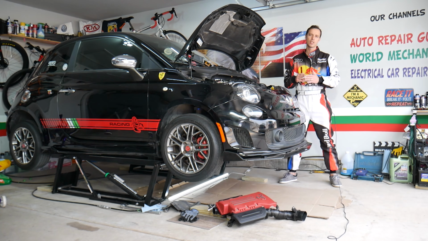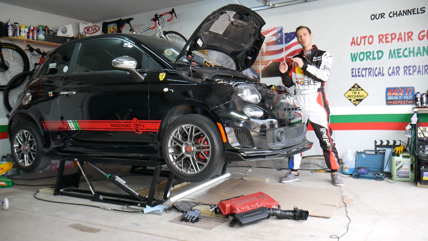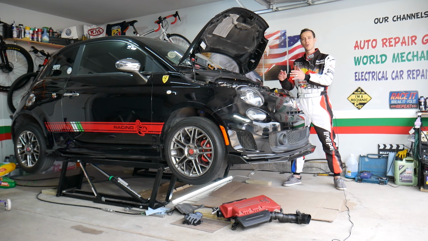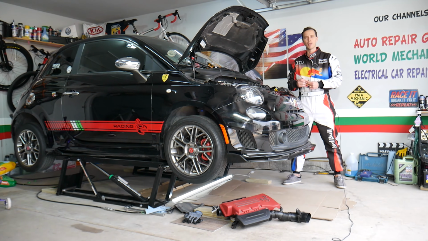Before we start, let me just tell you guys, there is one thing when draining the coolant. If you don't do it right, later you add coolant, you can actually overheat your engine and destroy it. So make sure you stay till the end. We'll explain what it is.